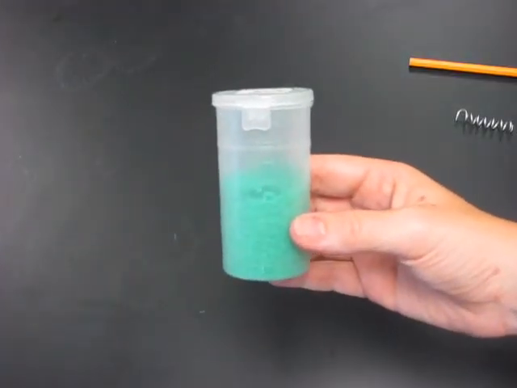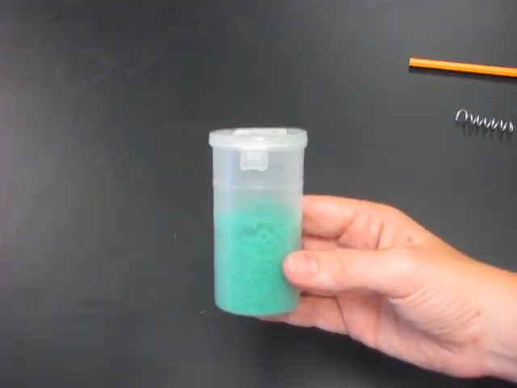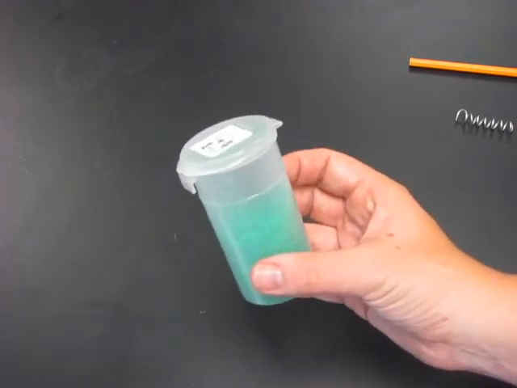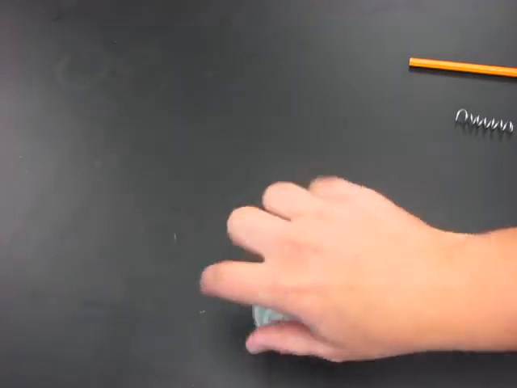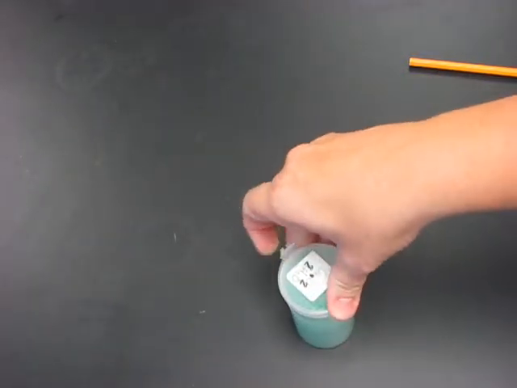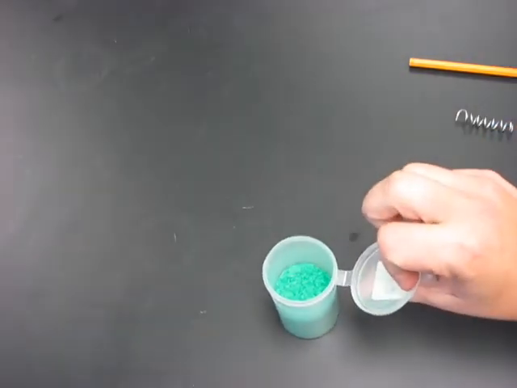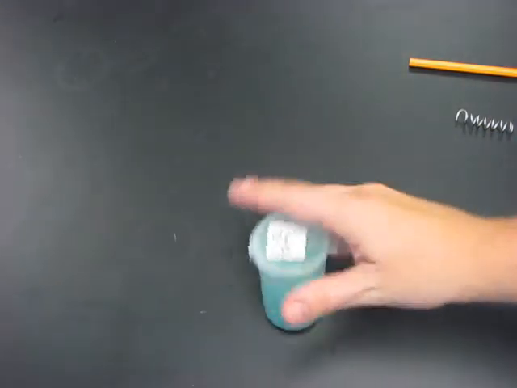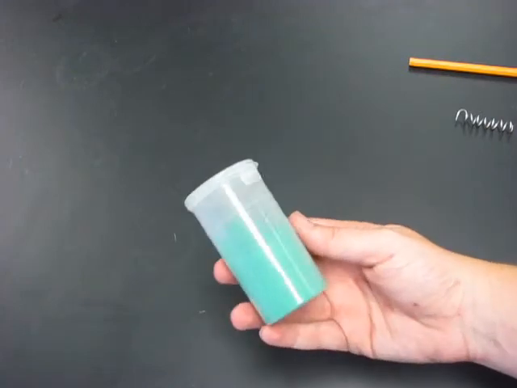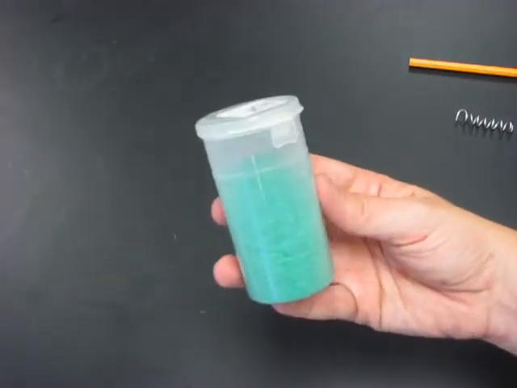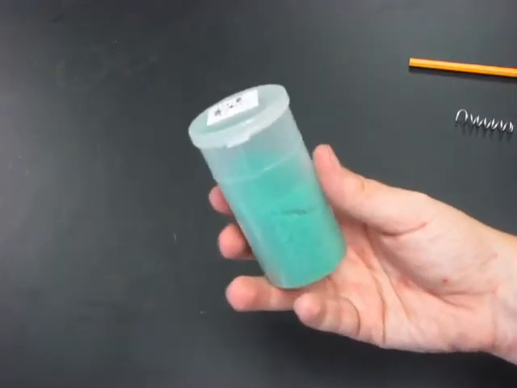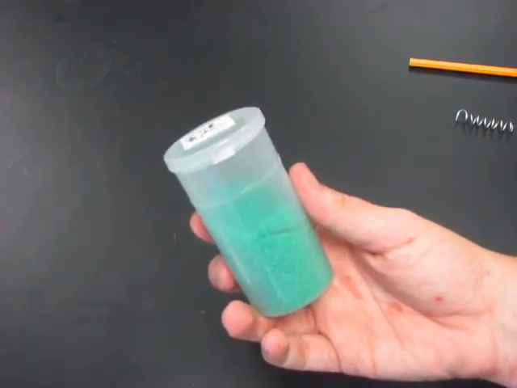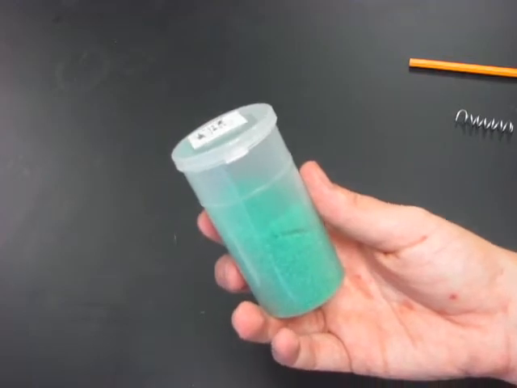This is your copper chlorine unknown. It is a hydrated compound, therefore it is very important that this container stay closed when not in use. When you're ready to dispense, simply open the top of the container, dispense your solid, and then make sure to re-close the top of the container. If you do not keep the container closed, I will see it, and everyone in the class will lose points. It is important that we keep an eye on our chemicals and that we are protecting this valuable item.